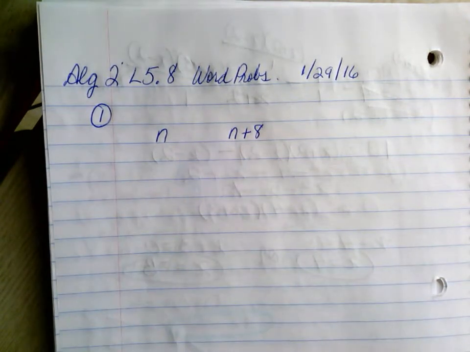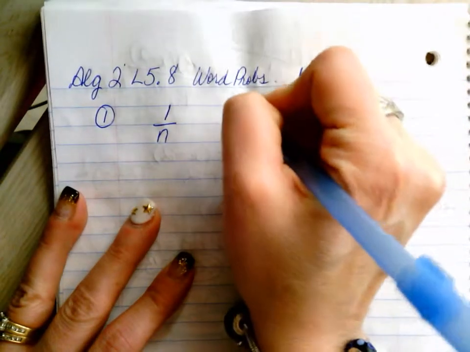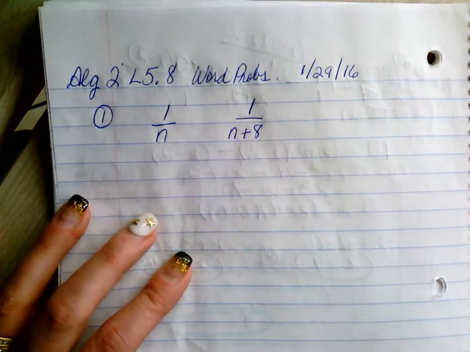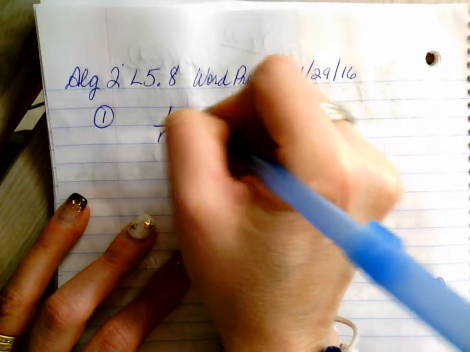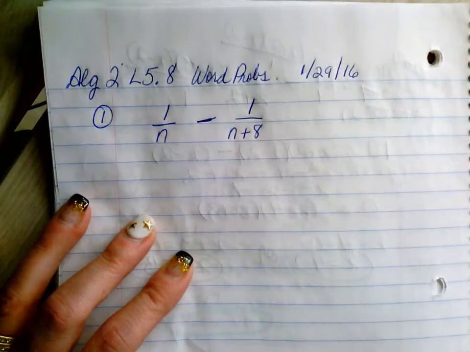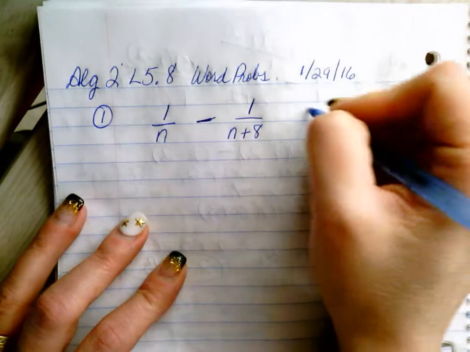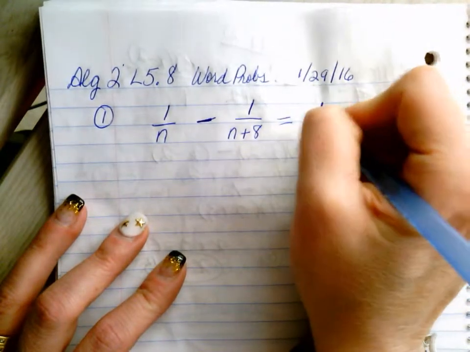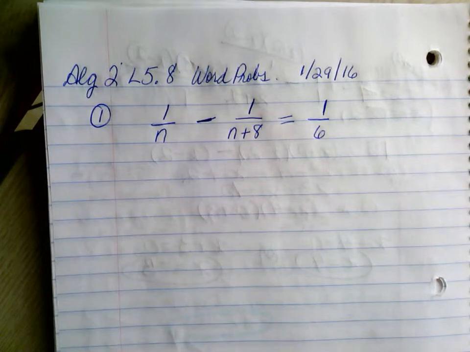But whose reciprocals differ by 1/6. That's how I would do it.